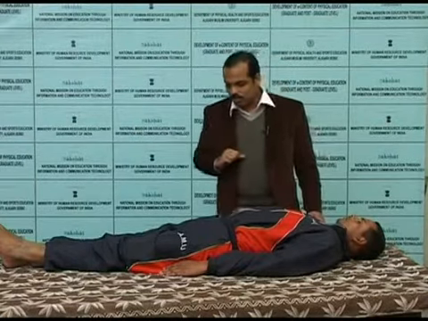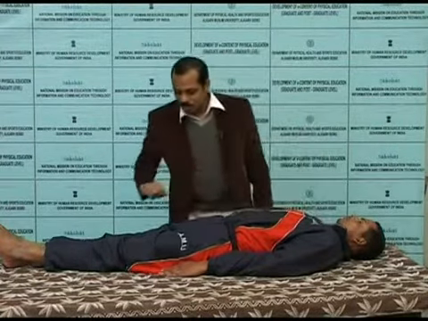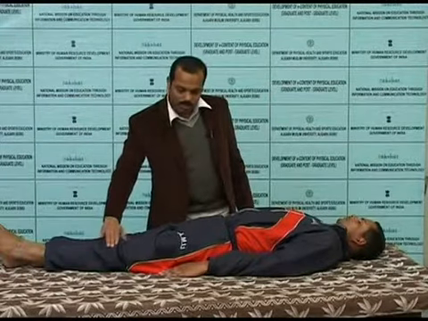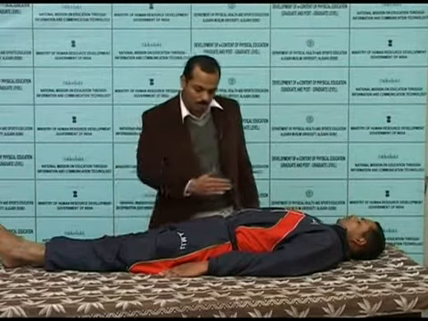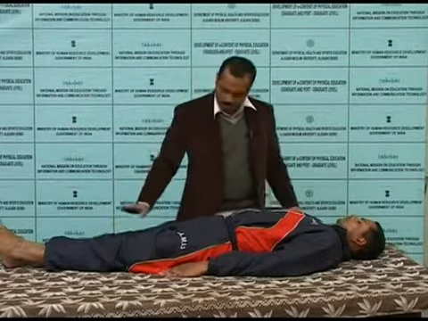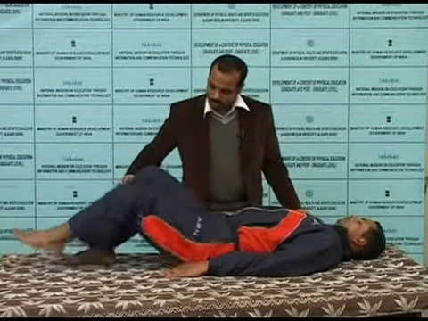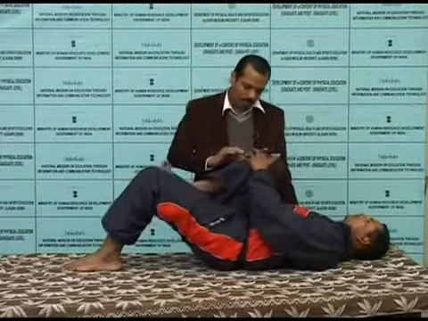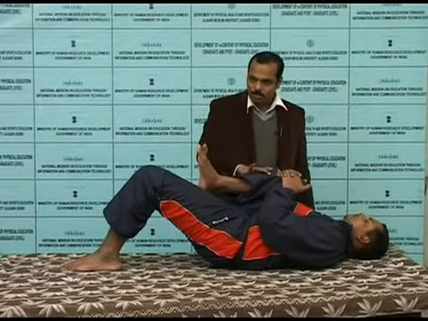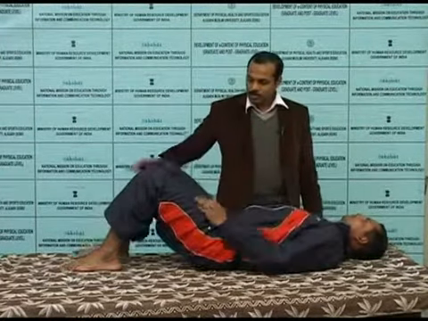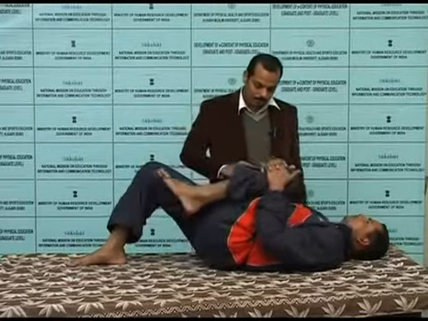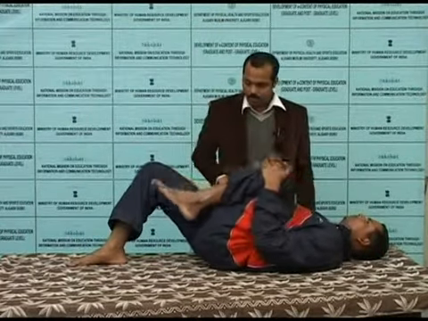So the exercise starts with the first thing that we are asking the person to do a knee to chest exercise. So do the knee to chest exercise. Return to its original position. Then this one. Return to its original position.